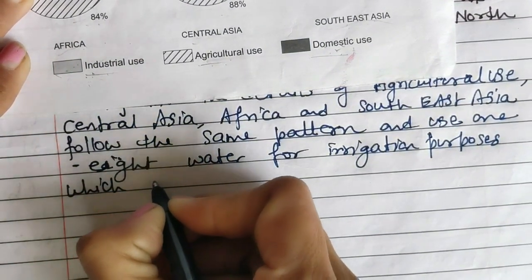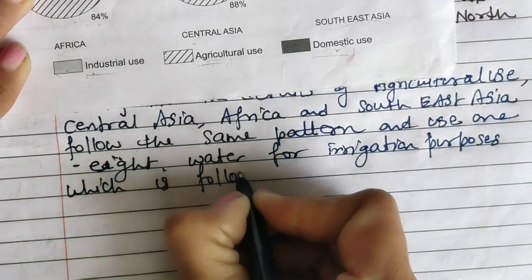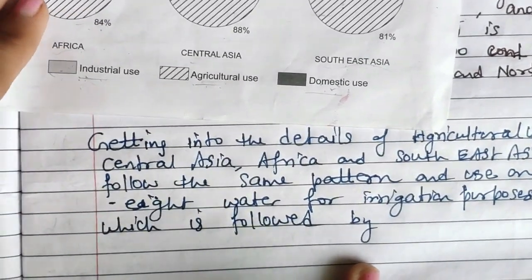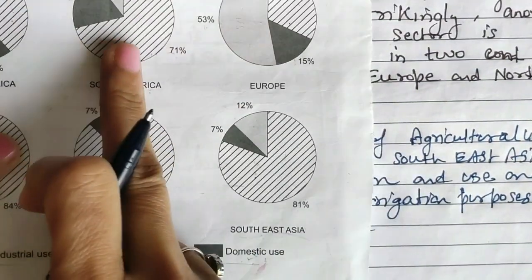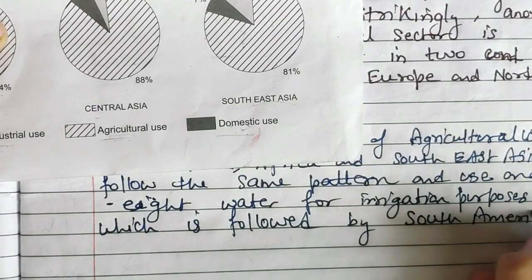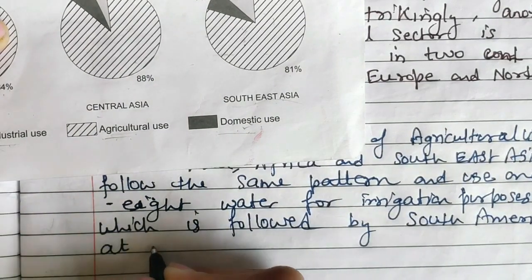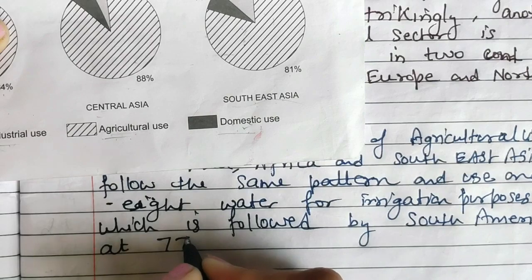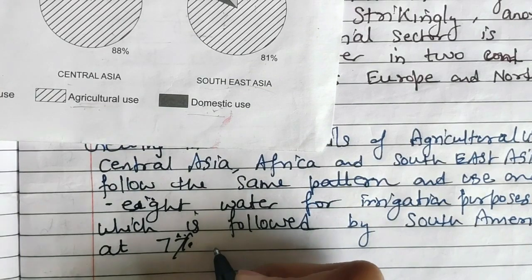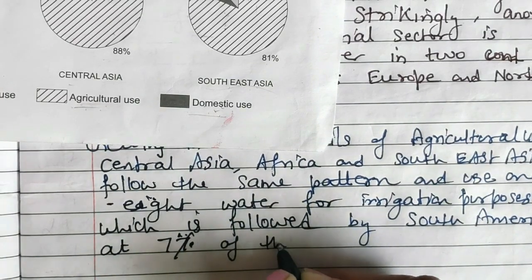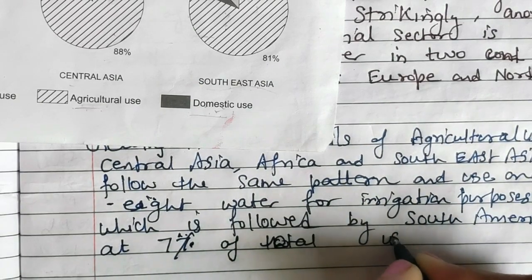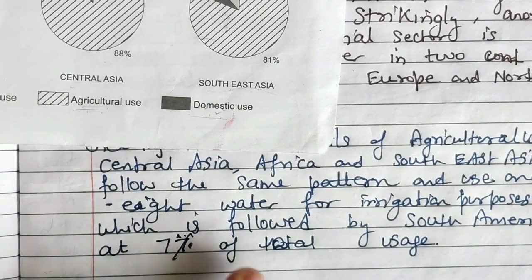Every time you have to make different kinds of sentences, which is followed by South America at 71 percent of total usage, okay. Now we have done this.